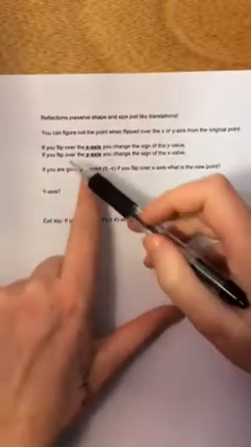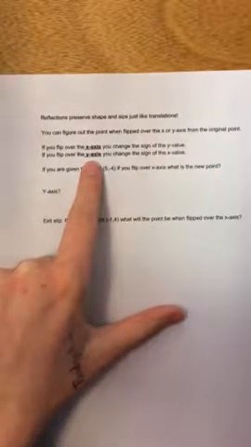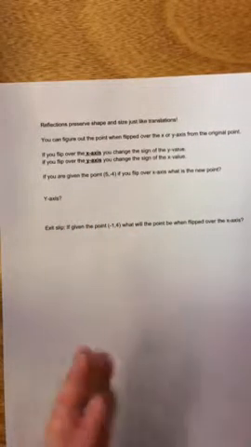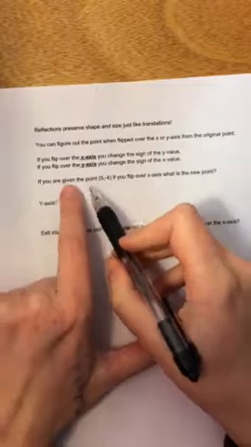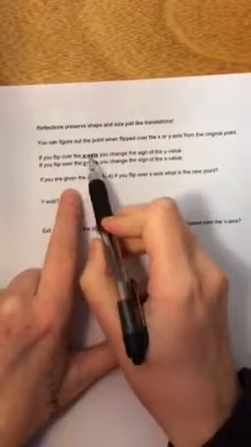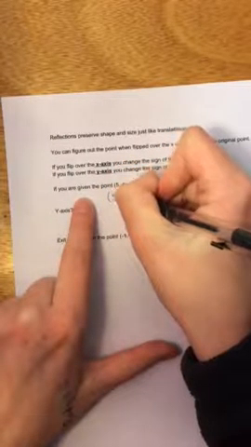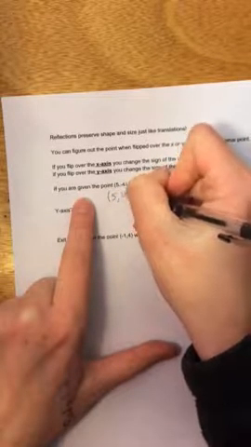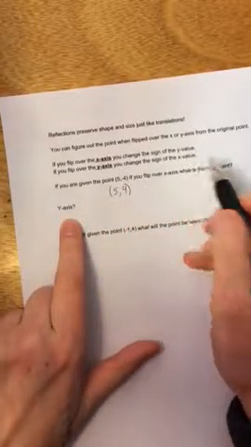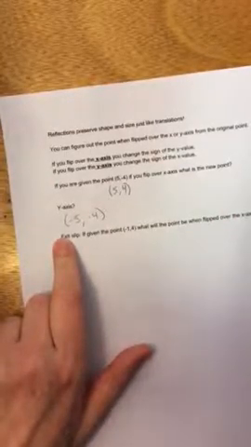Now again, this is only if you flip it over the x and y axis. If you were to flip it over the line x equals 1, this does not apply, so you've got to be careful about that. But in our case, we're only really flipping over the x and y axis. If you're given the point (5, -4) and you want to flip it over the x-axis, what's the new point? When we flip it over the x-axis, we change the sign of the y value. It's negative here, so I'm going to make it positive. My new point is (5, 4). If I flip that same point over the y-axis, I flip the sign of the x value, so it's going to be (-5, -4).